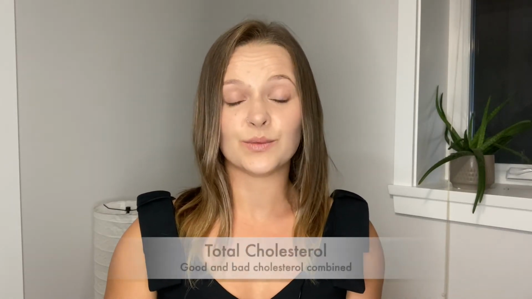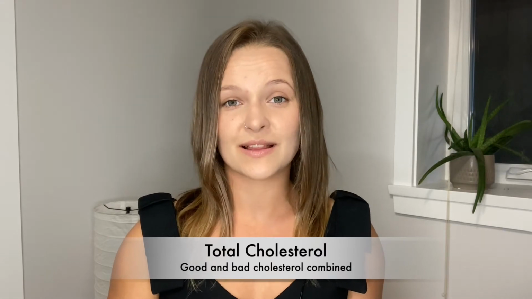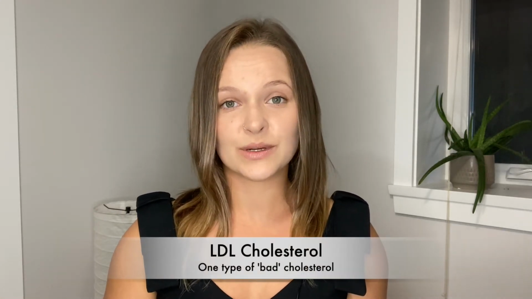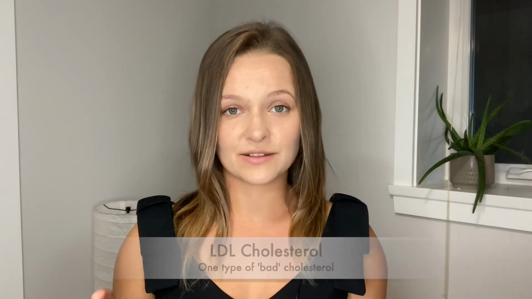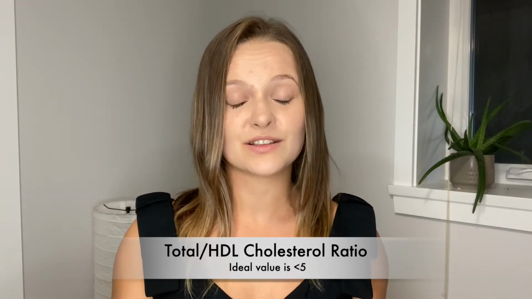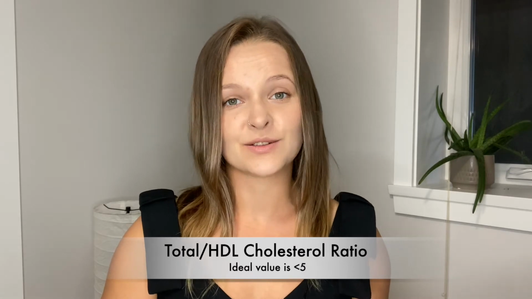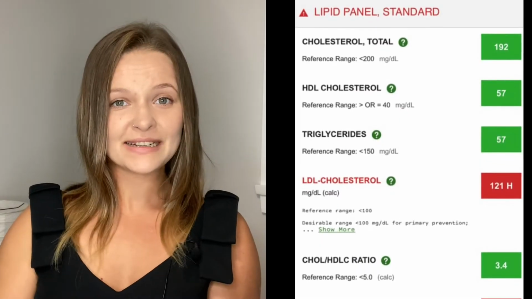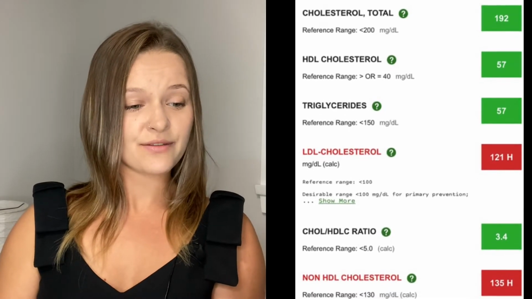The common ones we look at are total cholesterol, so that's all your good and bad cholesterol combined, and the LDL cholesterol, which is just one set of the bad cholesterol. Then we have the non-HDL, which is the non-good, so that means all the bad combined. And lastly, there is a cholesterol ratio. A common one that is used is your total cholesterol to your HDL cholesterol value, and the lower the number is, the better. So I have the first of 3 examples here.